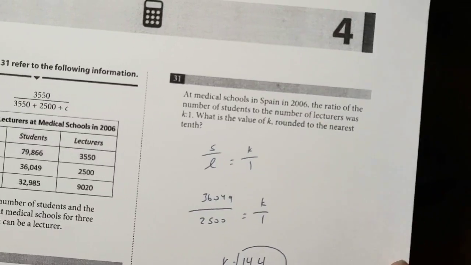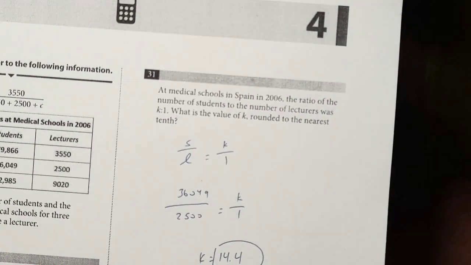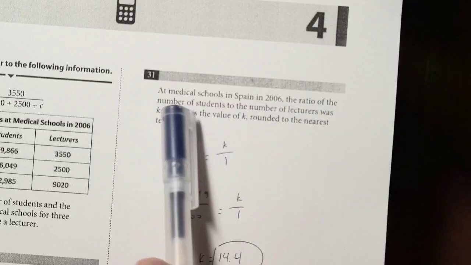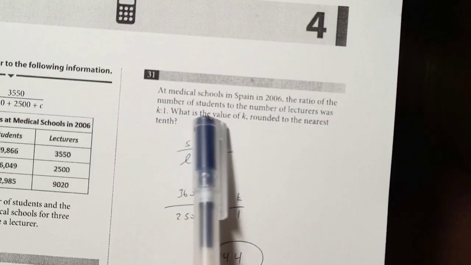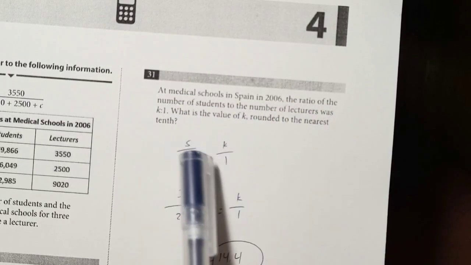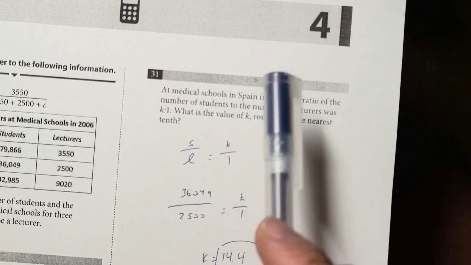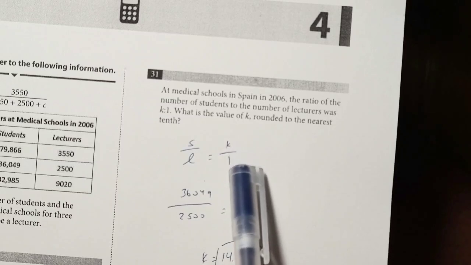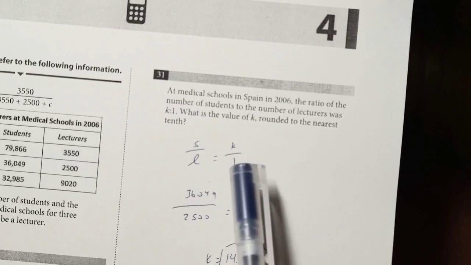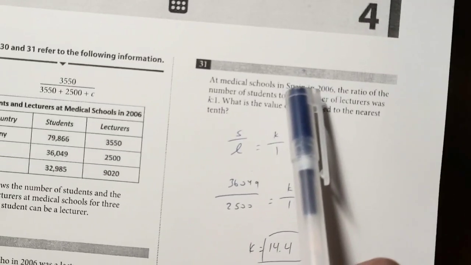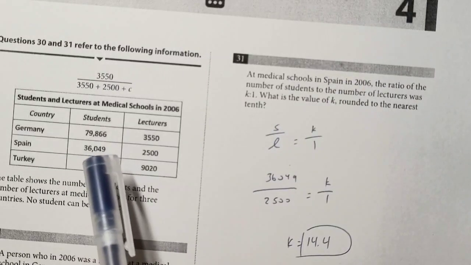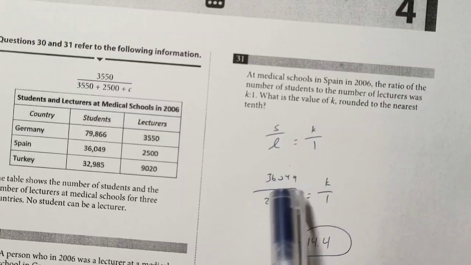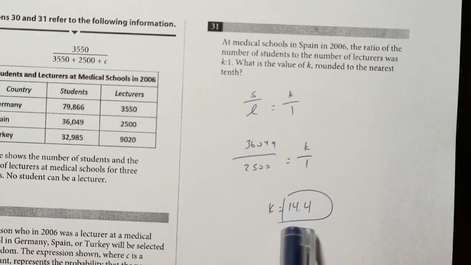Okay, and then the last one. At medical schools in Spain in 2006, the ratio of the number of students to the number of lecturers was k to 1. What's the value of k, rounded to the nearest 10? So a ratio is a fraction. Students to lecturers, S over L, that's how I denoted it, equals k over 1. K to 1, k over 1. So students in Spain in 2006, this number, over lecturers, this number, equals k over 1. We solve for k and we round, it's 14.4.